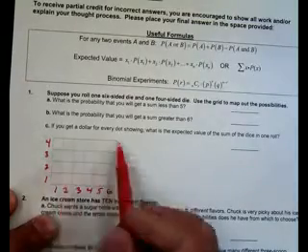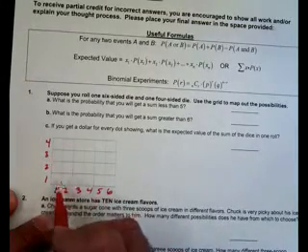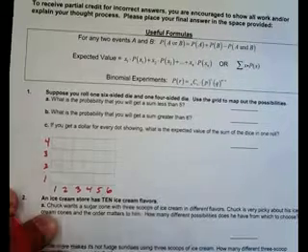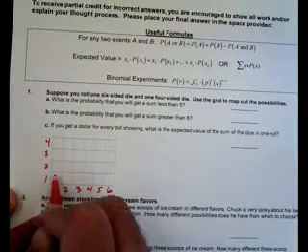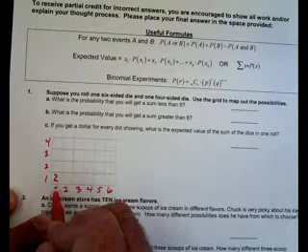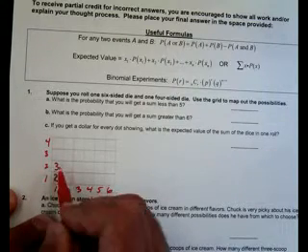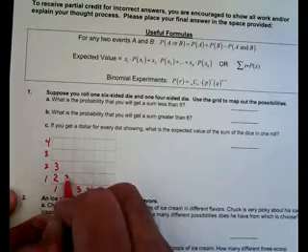Here we have all the different outcomes possible, and I'm going to do this a little different. I'm going to go ahead and fill in what the sum would be. If you rolled a 1 and a 1, your sum would be 2. If you rolled a 1 and a 2, your sum would be 3. If you rolled a 2 and a 1, your sum would be 3.